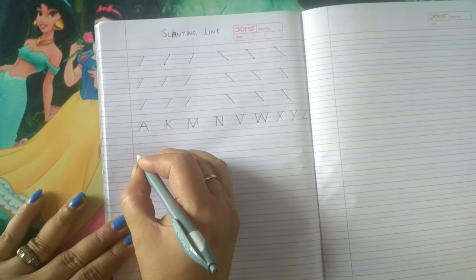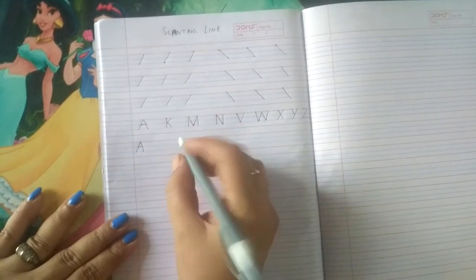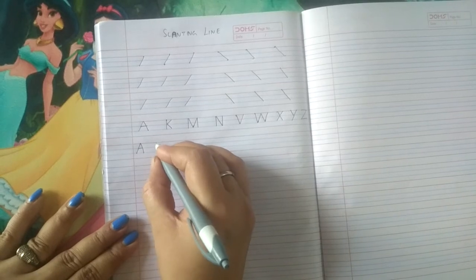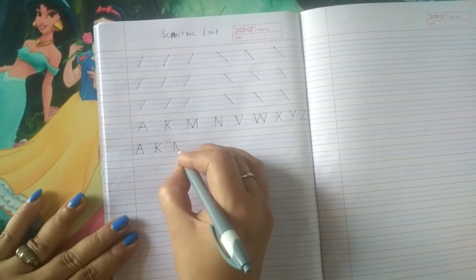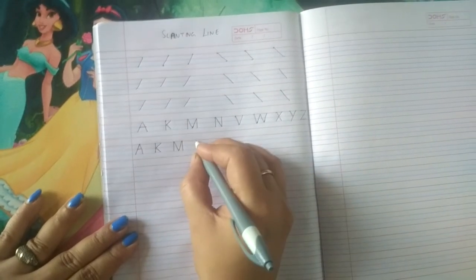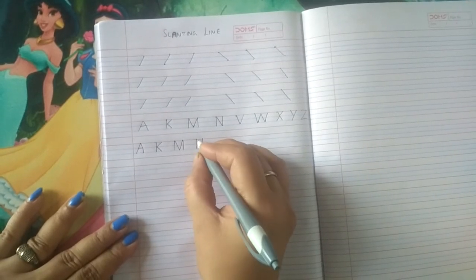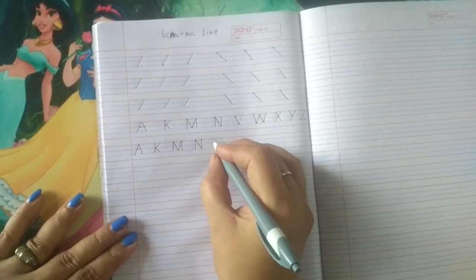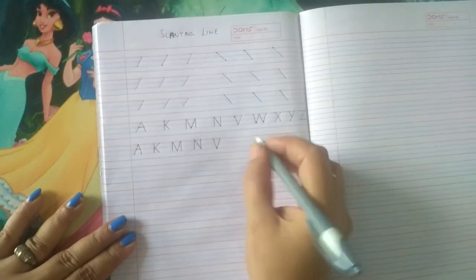Make the child practice these letters by giving dots also. It will help the child in writing these capital letters. Like for N, you can give dots like this and join them. Then for V, you can give 3 dots like this and join them.